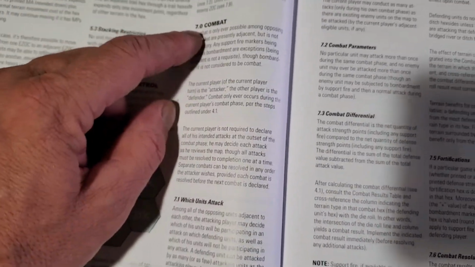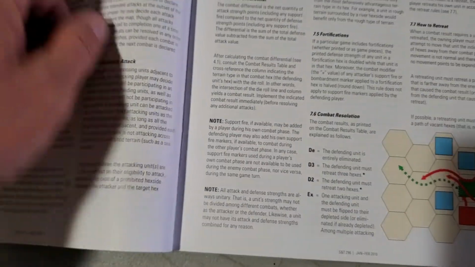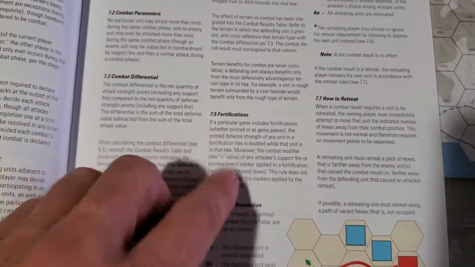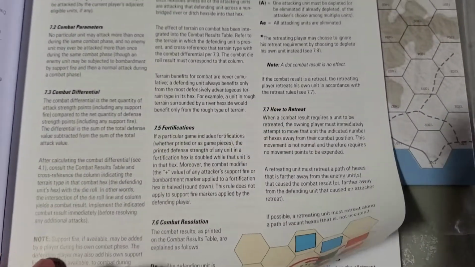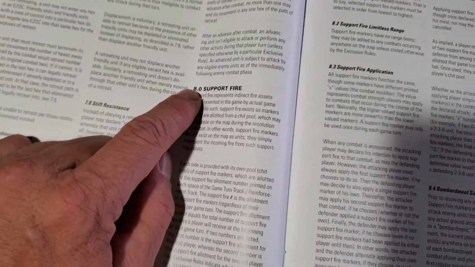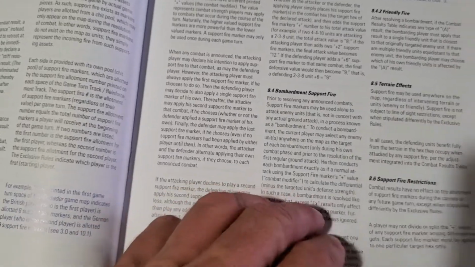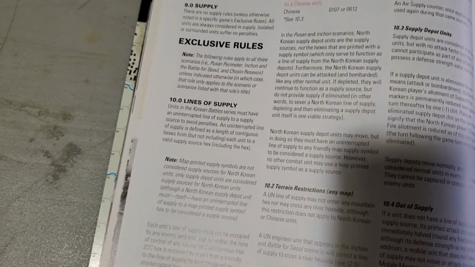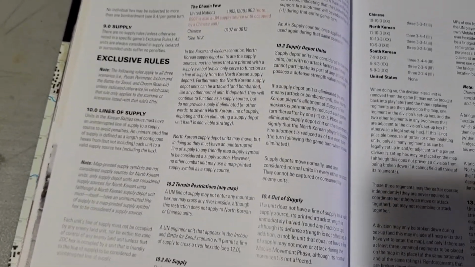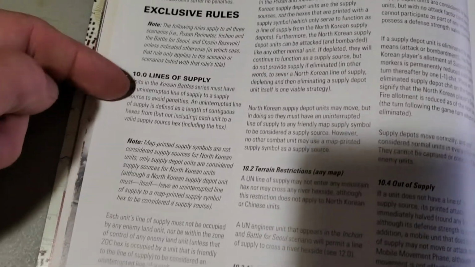It talks about combat here. Here we go into fortifications, how to retreat. Here we go over the support fire markers, how to use them, limitations, and so forth. Here we go with exclusive rules, like you would be familiar with if you had a Folio series game, which is basically what this is. It goes over lines of supply.